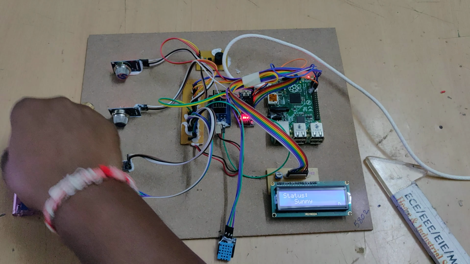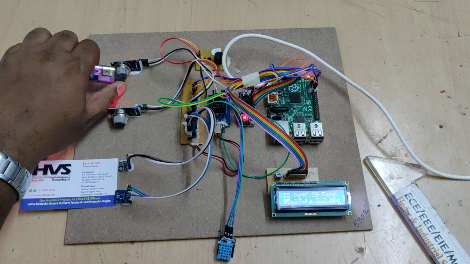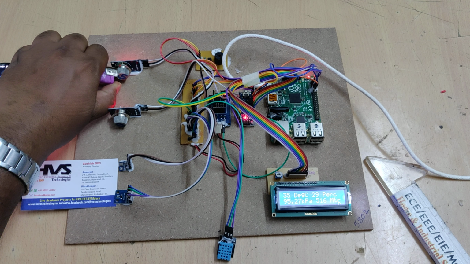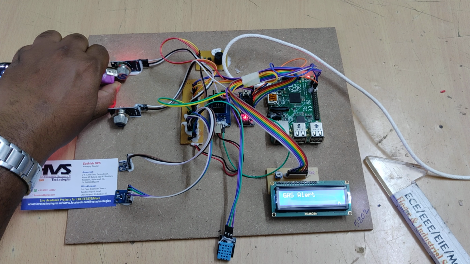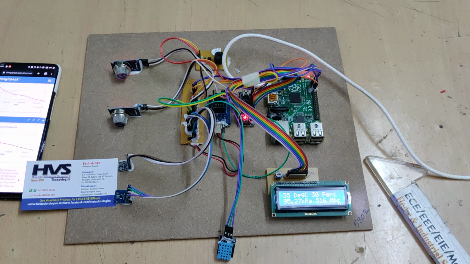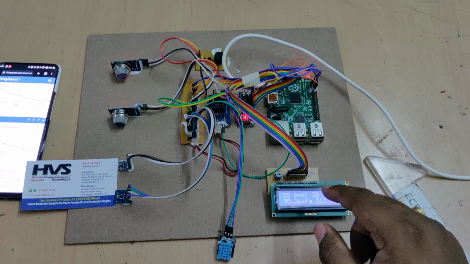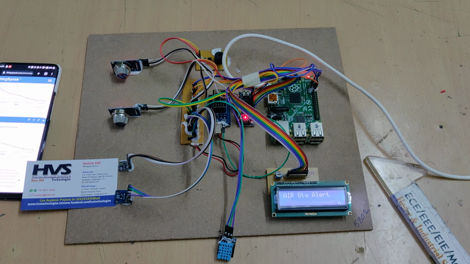So if any abnormality is detected, let us see that. So just press gently this so-called gas lighter. The gas alert displayed on the LCD. As we said, the gas ppm limit is going to be 600 ppm, 500 ppm. So when I increase that, automatically the buzzer provides us the audible alerts.